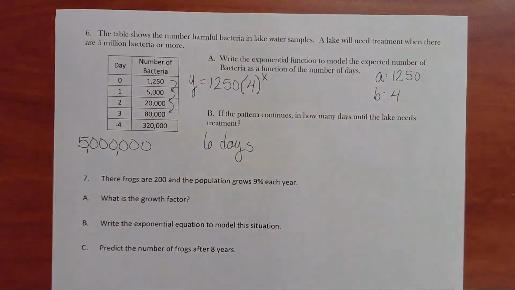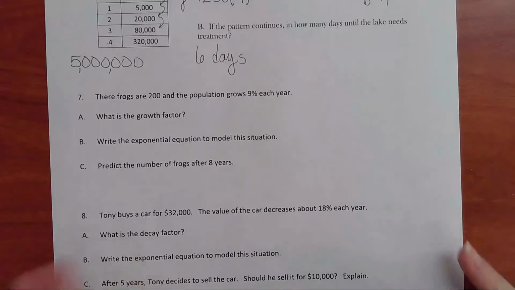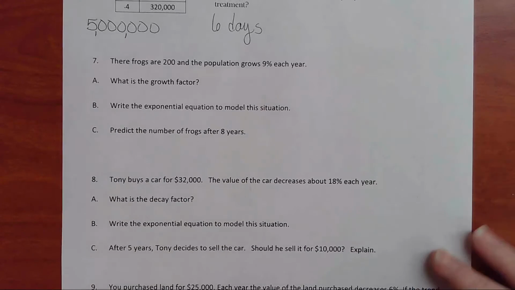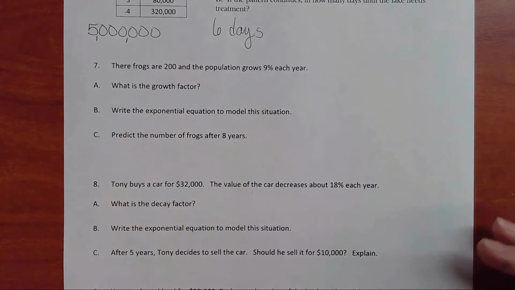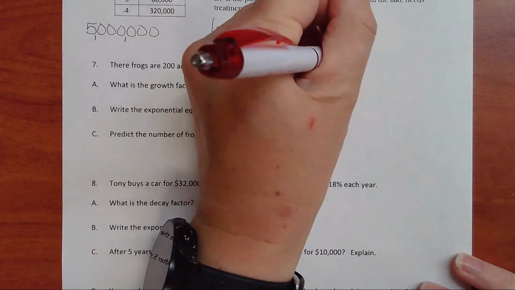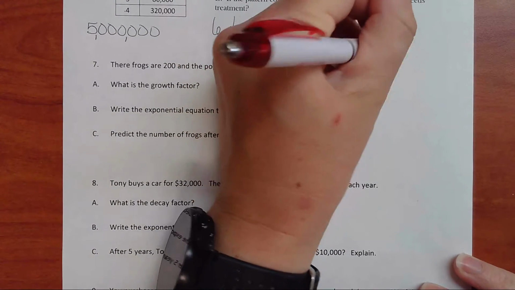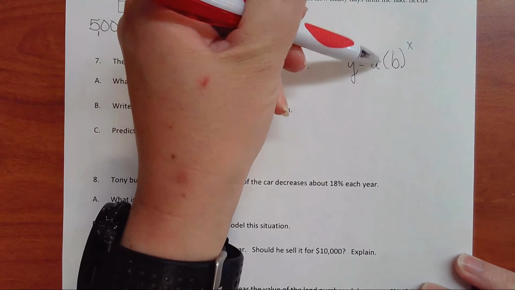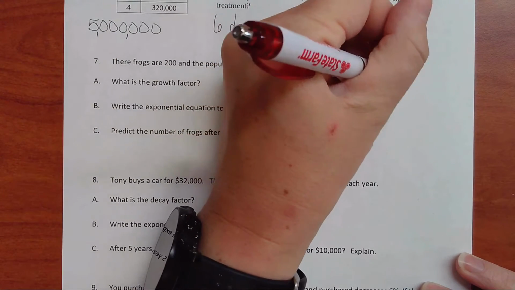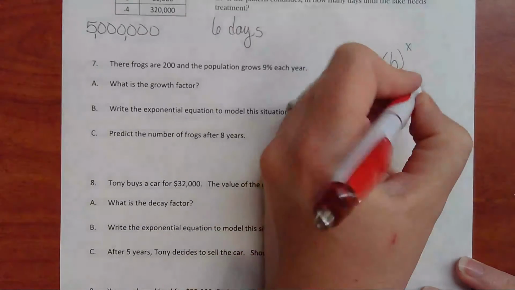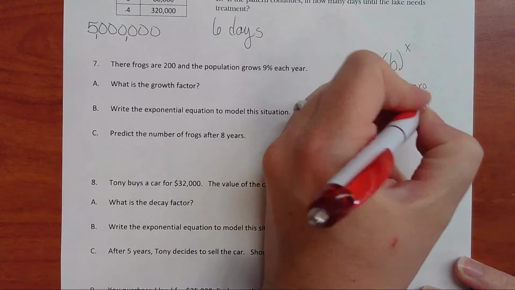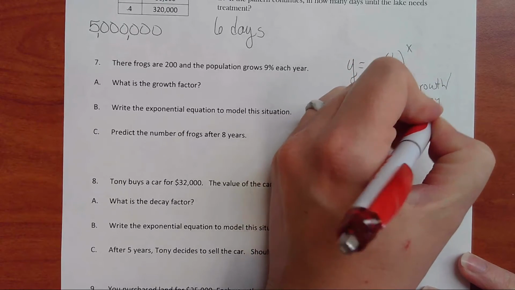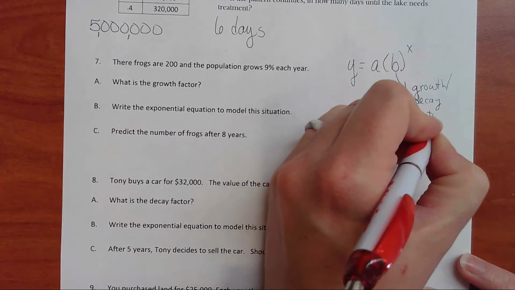And that's it. 7 through 10 are probably my favorites because these are using exponential growth and decay. So you still do the same exact equation. y equals A times B to the x. A is still the initial value. B, though, is going to be the growth or decay factor, depending on what's going on.